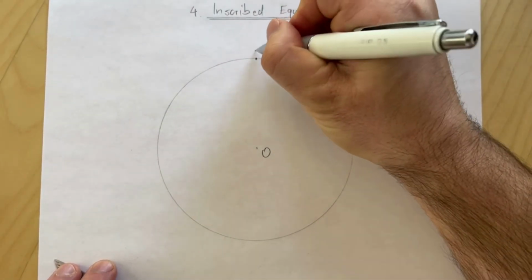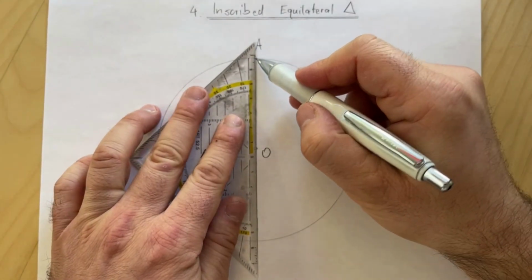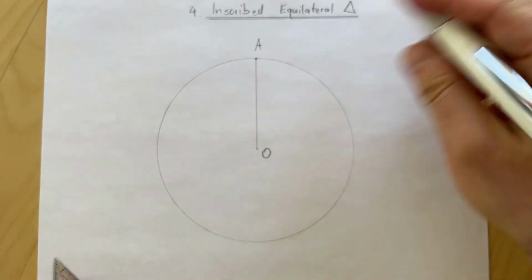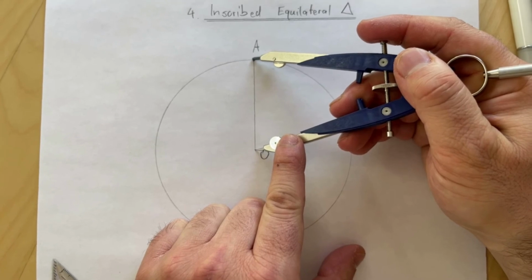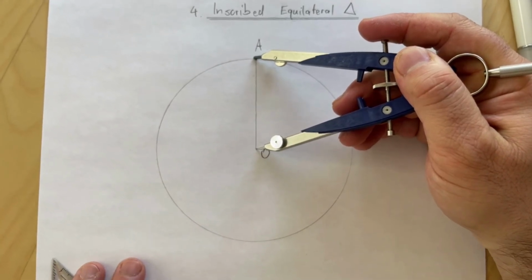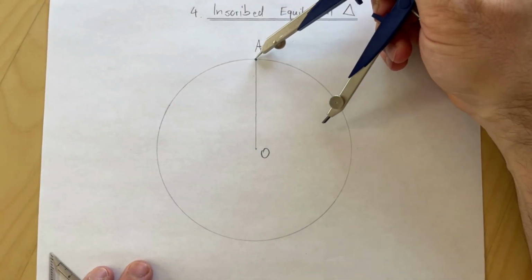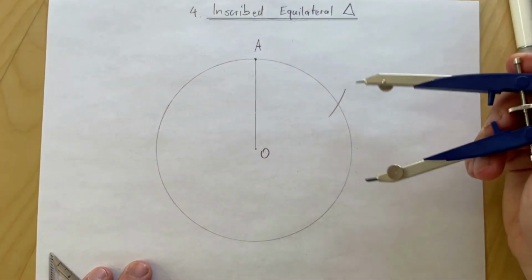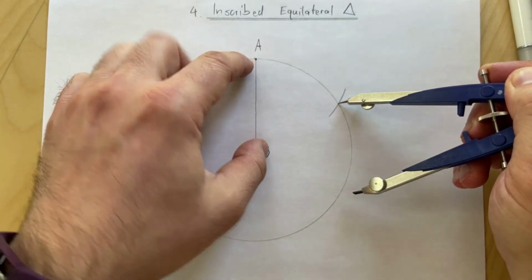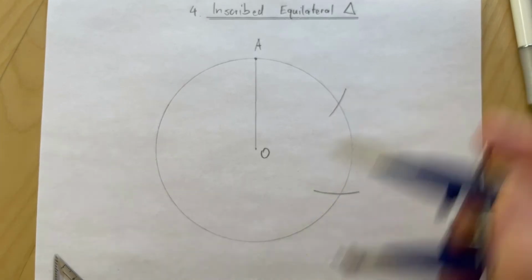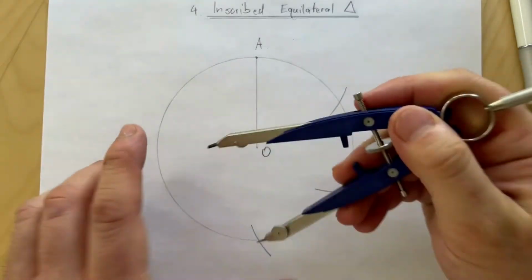So for example, let's say we put point A here, okay? So we know that this is now the radius from A to O, okay? So let's pretend that we are constructing a regular hexagon, and as we learned in the previous video, all we need to do is copy the radius or the distance from A to O along the arcs here, okay? So let's do that. Okay, so we want to do this nice and neat.